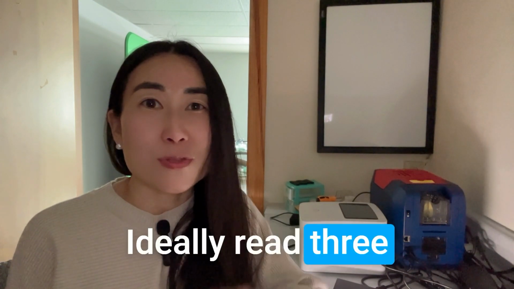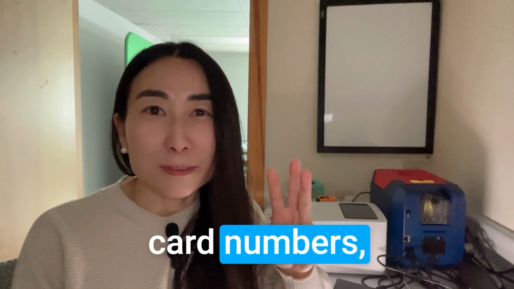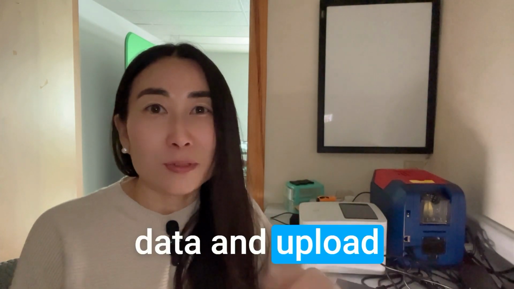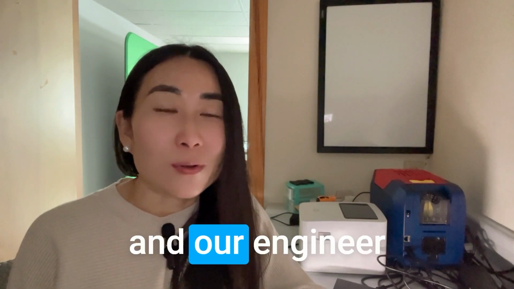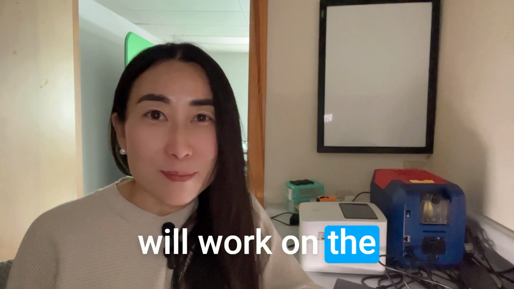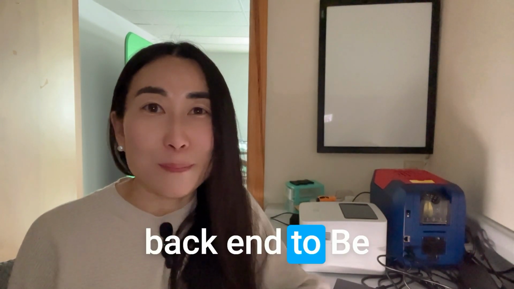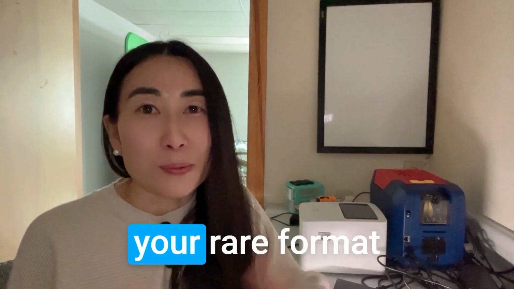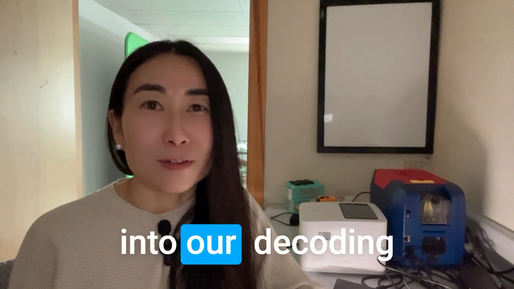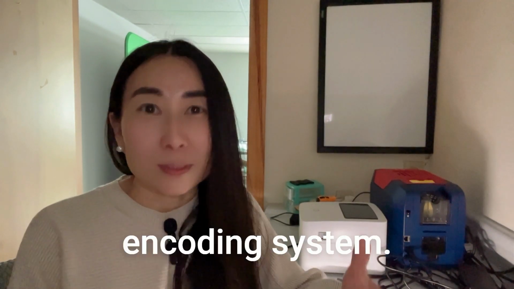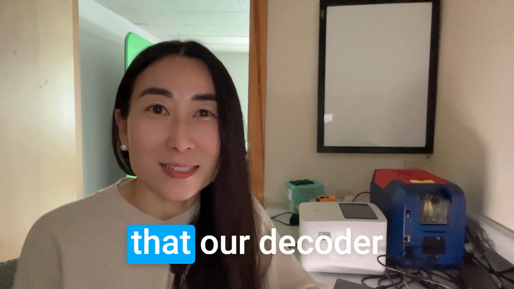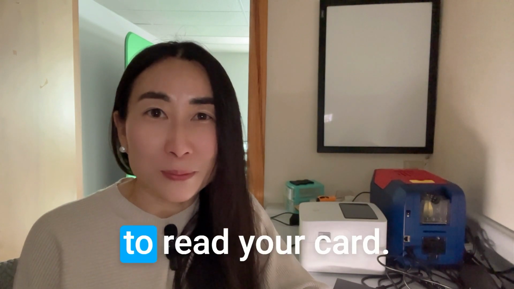Ideally, read 3 consecutive card numbers, just 3 cards, read their raw data and upload it to the software. And our engineers will work on the back end to incorporate your rare format into our encoding system. So these are the 3 reasons that our decoder may not be able to read your card.